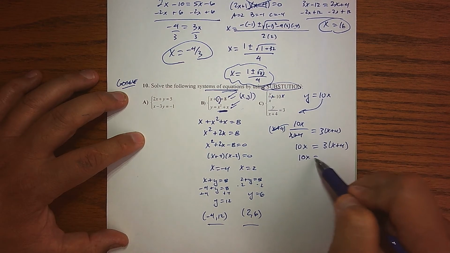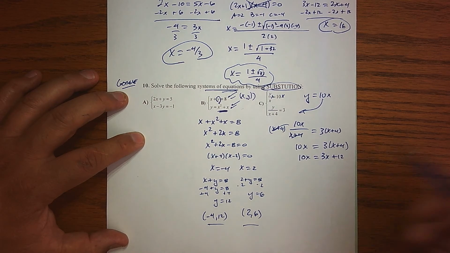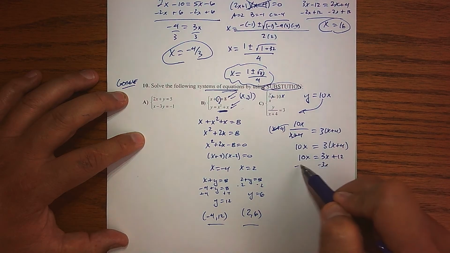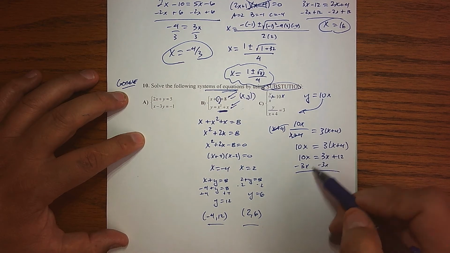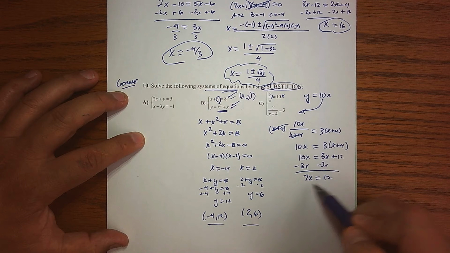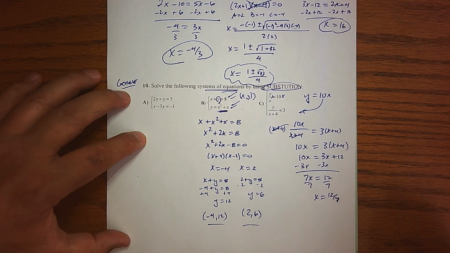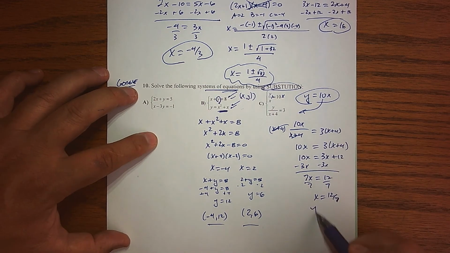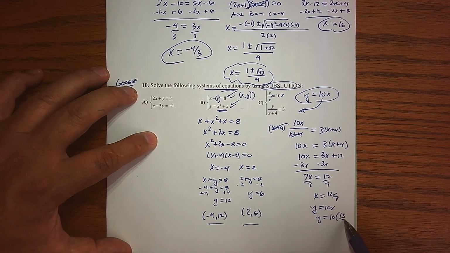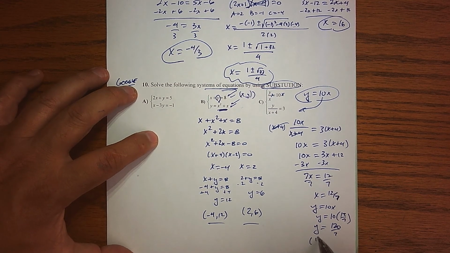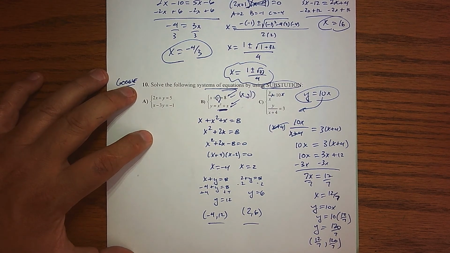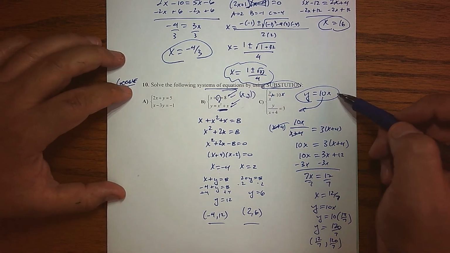So this gives us 10x equals 3x plus 12. If I subtract 3x from both sides, we basically get that 7x is equal to 12, divide by 7. We get x equals 12 over 7. Of course, we still need to go find y, so how about we just use that? Since y is 10x, this means y is 10 times 12 over 7, so y is 120 over 7. So the ordered pair that solves this is 12 over 7 and 120 over 7. So a little bit harder to do, but the same idea of substitution.